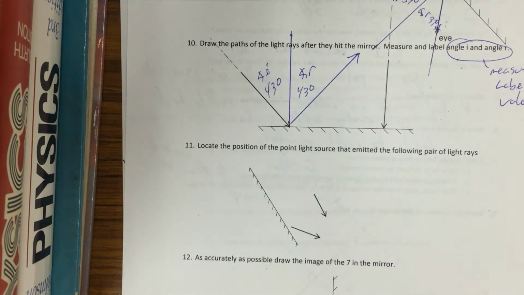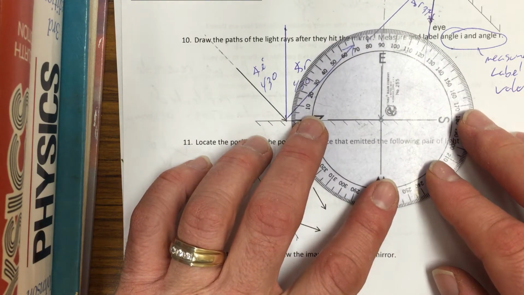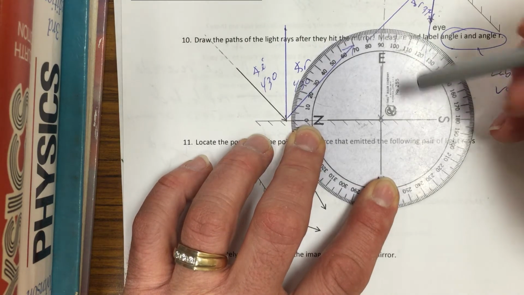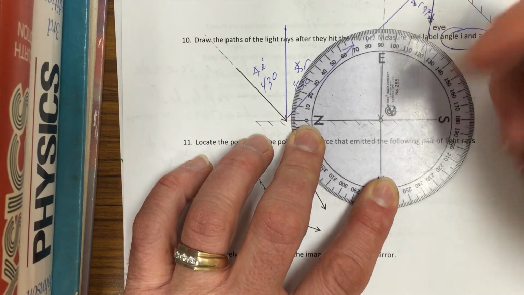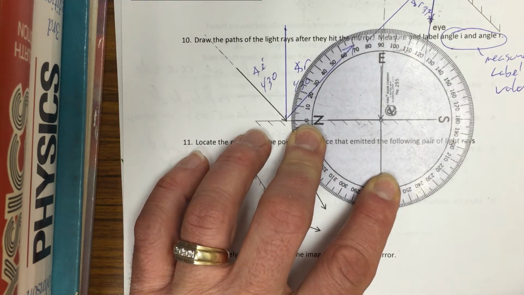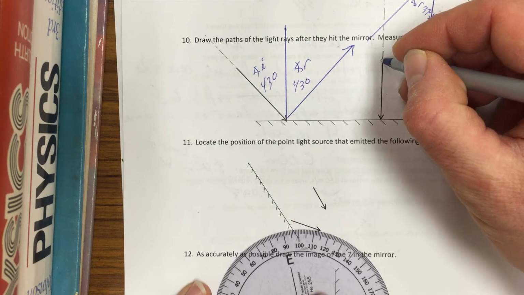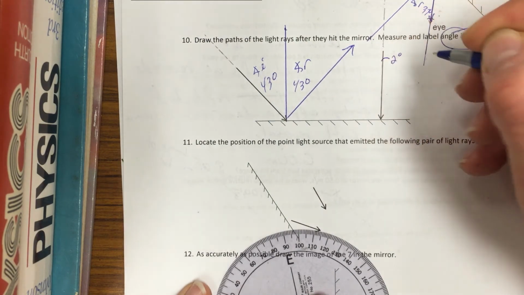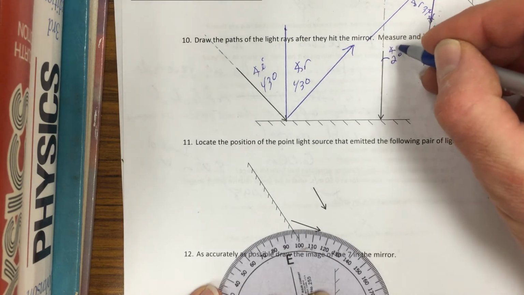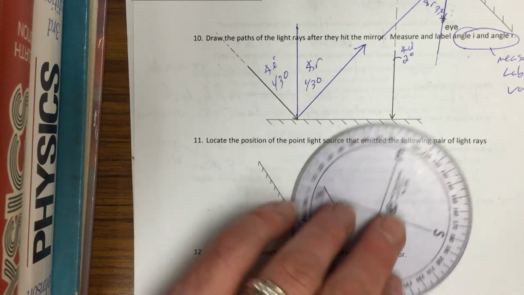I'm going to take my protractor back, put it in spot right here. And I look back along my protractor, and I see that this is coming out 2 degrees on the right hand side of 90 degrees. So this here, right in here, is 2 degrees. What angle would that be? That'd be angle I. But in order for it to be angle I, what do I need? I'm going to need a normal.